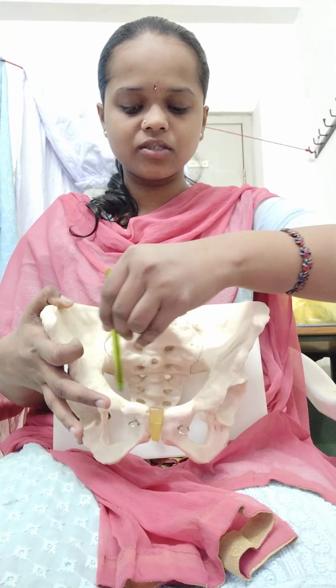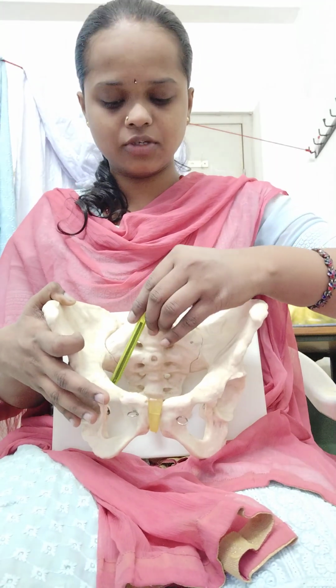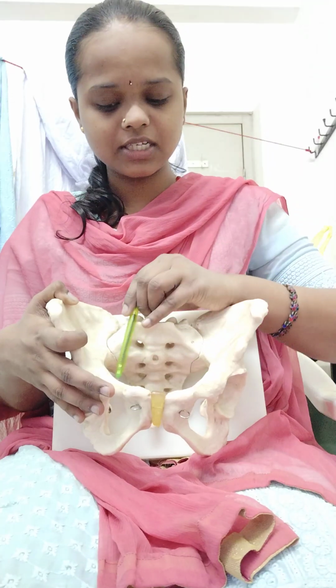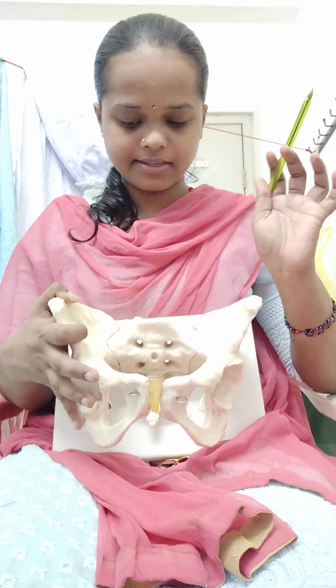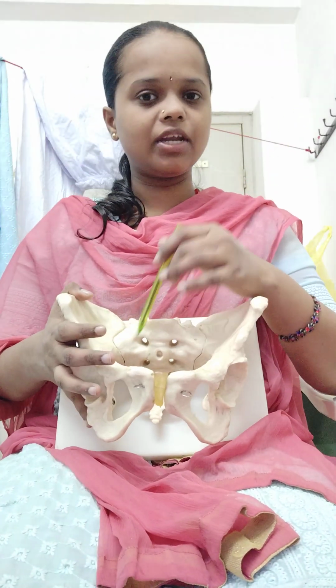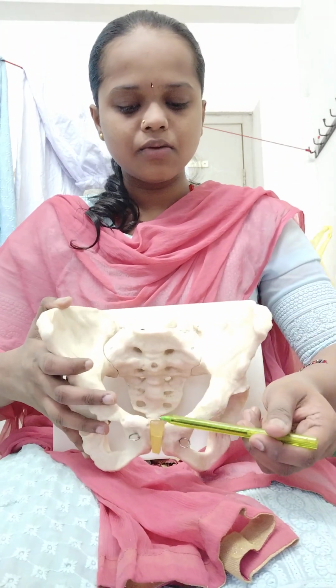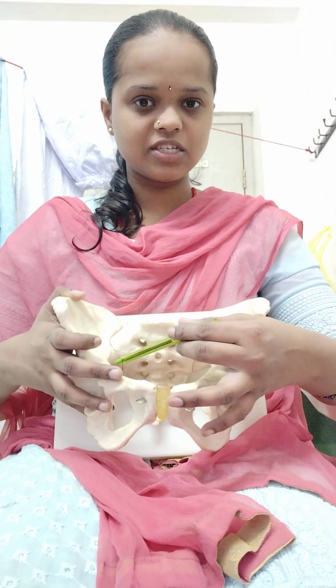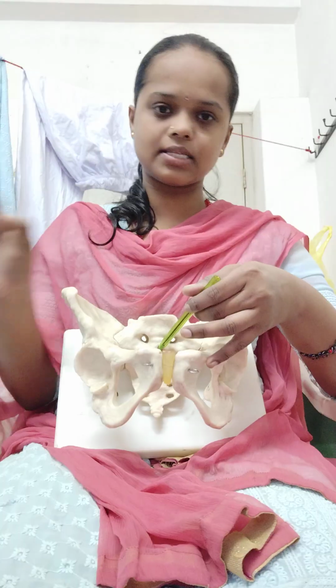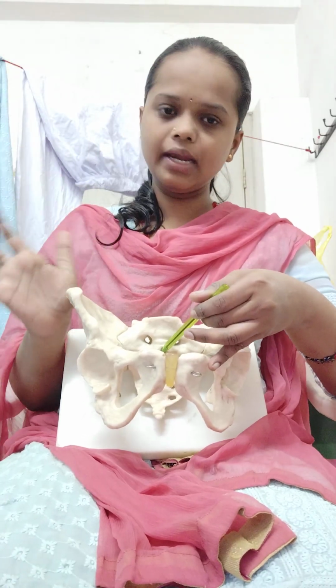Plane of greatest pelvic dimension is again the maximum distance between the two iliopectineal eminence. Okay, see in mid cavity, if they ask boundary, that is the pubic symphysis, then comes the ischial spine, and behind it is S2, S3. That is sacral bone S2 and S3.